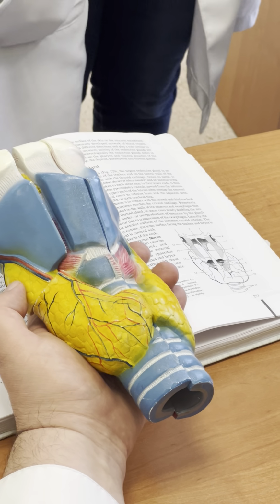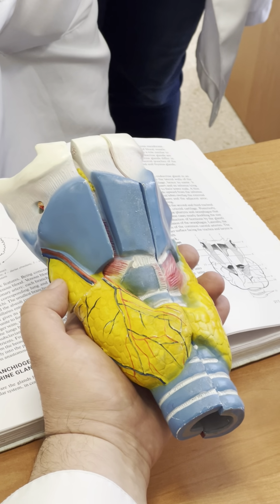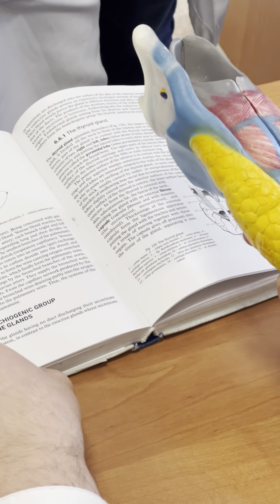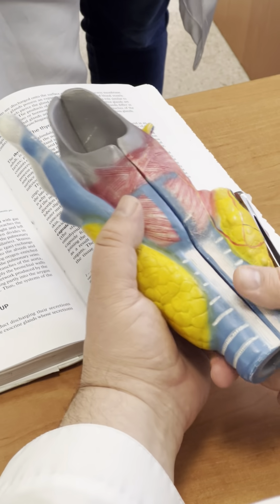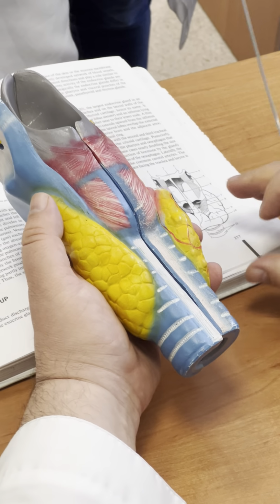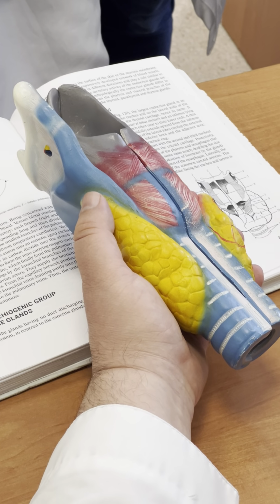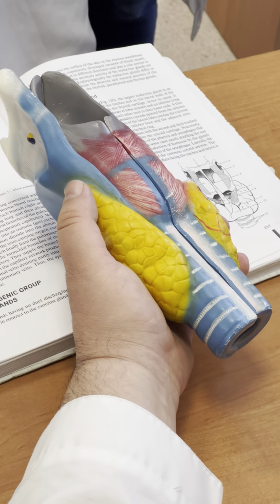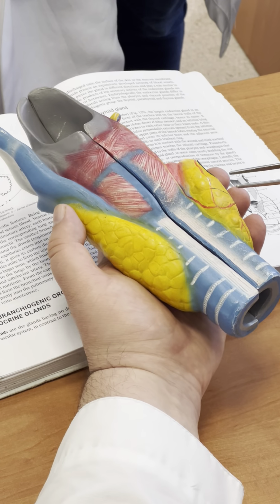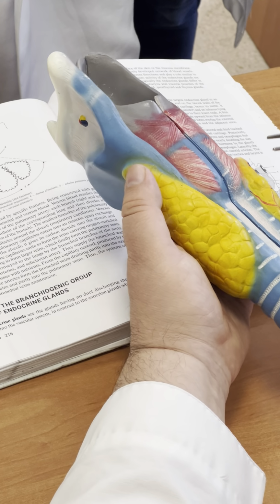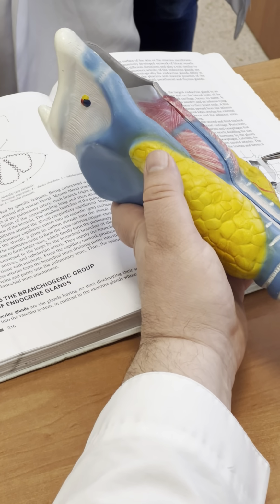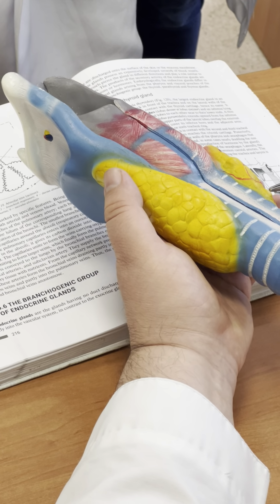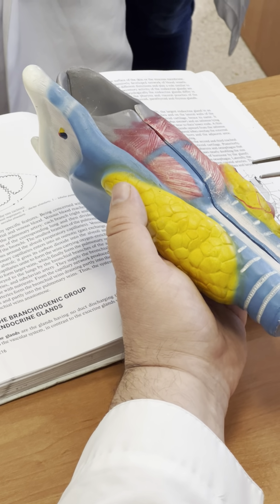Here it is. Maybe you know the thyroid gland produces hormones, thyroxine and triiodothyronine, which participate in metabolism, and calcitonin, which regulates the level of calcium and phosphorus in blood. Behind the thyroid gland we have the parathyroid glands. Here we can see the superior, and here the inferior parathyroid glands.